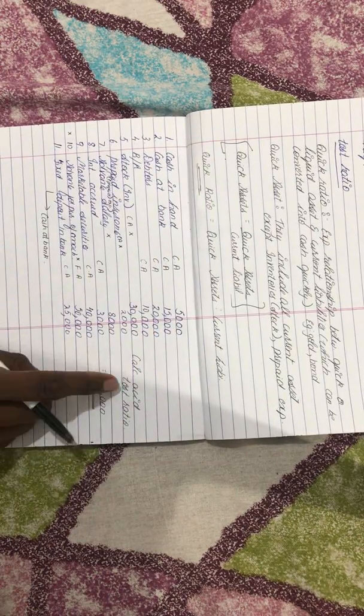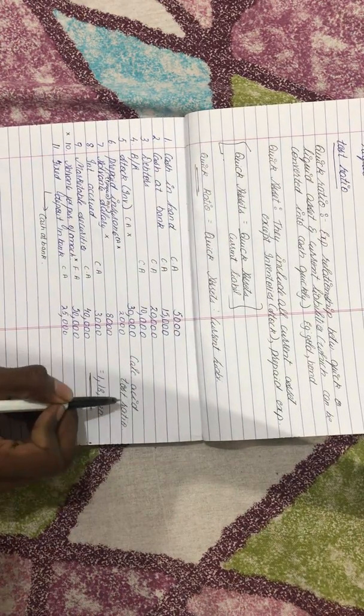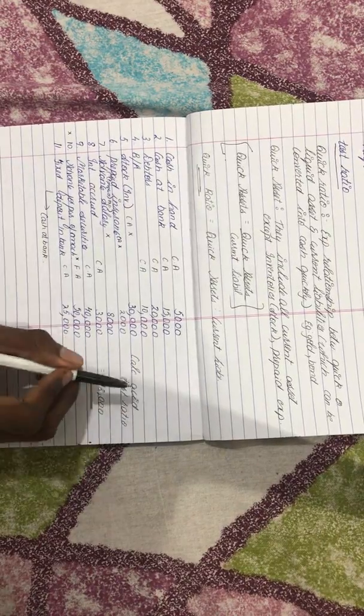Now moving on to the sum. This sum is very easy. It is about the calculation of the acid test ratio. So now we are supposed to calculate the acid test ratio as we studied before.